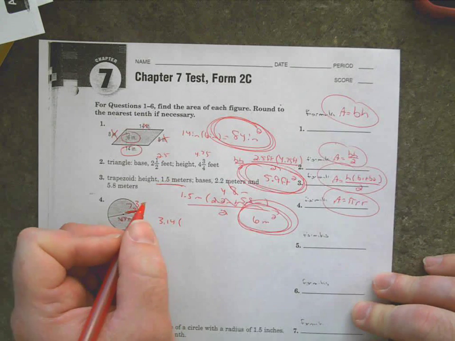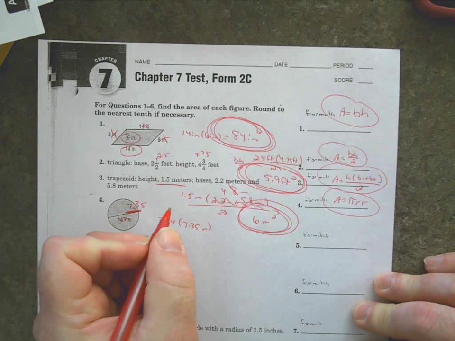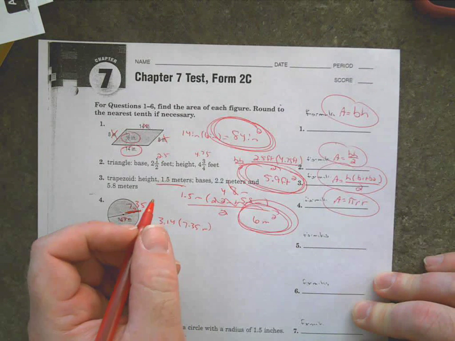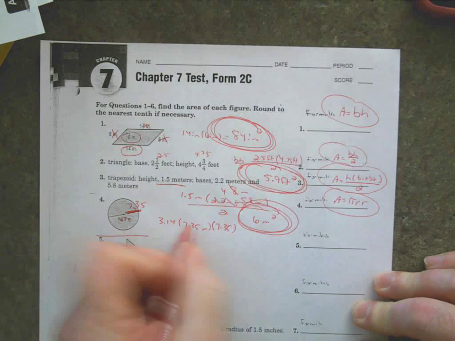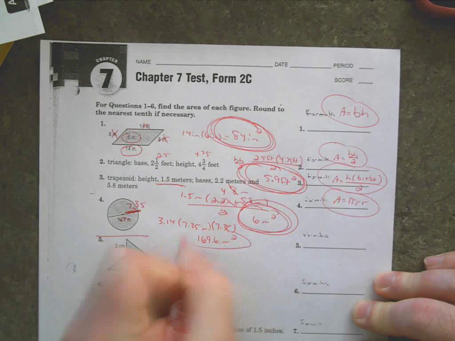I'm getting a long answer on my calculator of 169.63065. It says go to the 10th place, 169.6, and I'm going to call that meters squared.